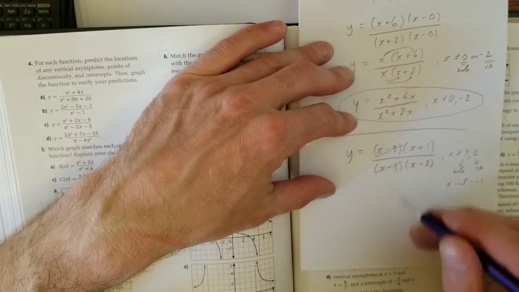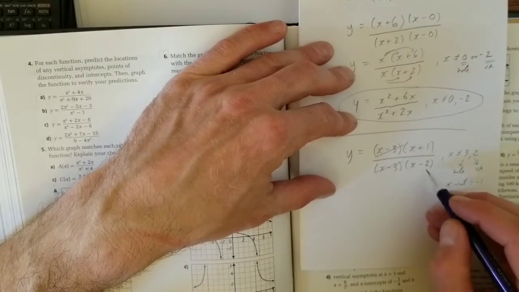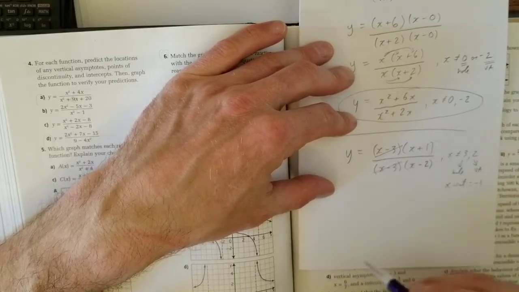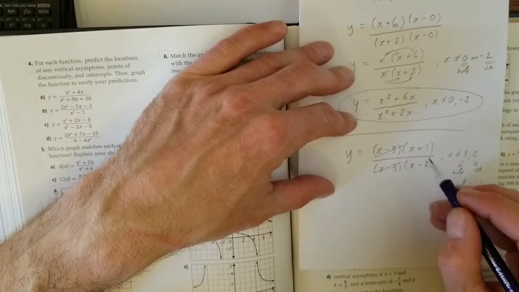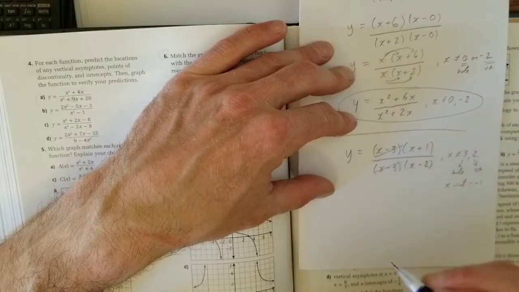Now you could have more than one x-intercept, you can have more than one hole, and you can have more than one vertical asymptote. But the pattern always is the same. Vertical asymptotes on the bottom, x-intercepts on top, and holes will reduce to 1 over 1. So good luck with those.